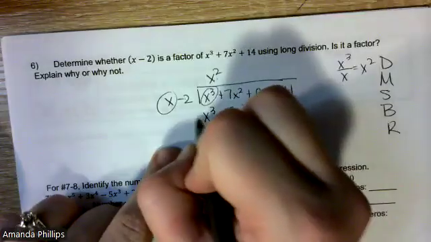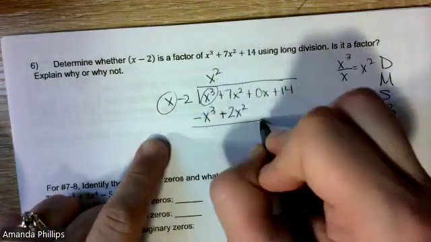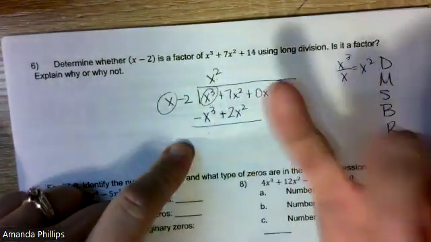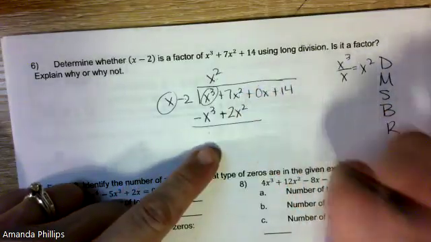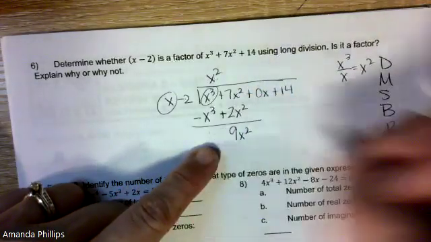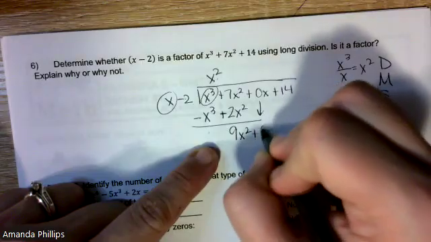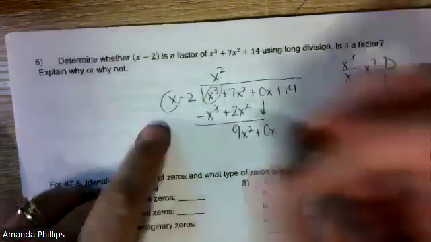Now we subtract. That just means change the signs and then do the math. That cancels. That's what we want every single time. 7x squared plus 2x squared is 9x squared. Bring down, and then we repeat.